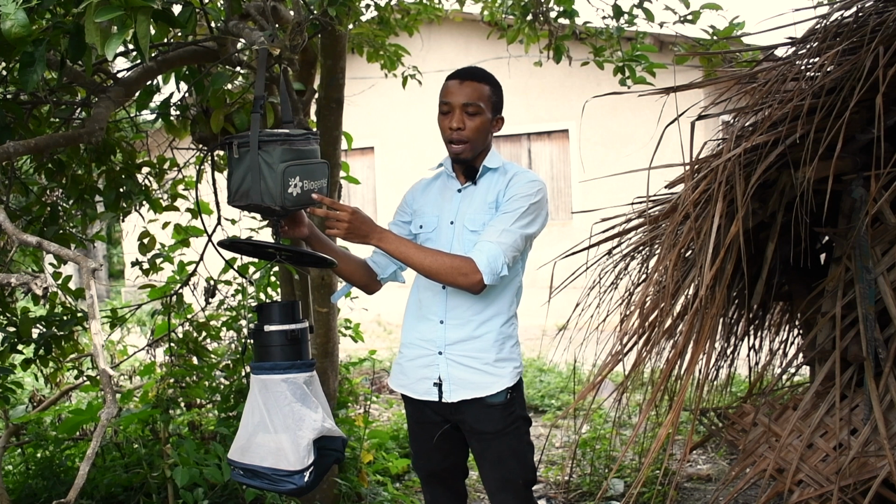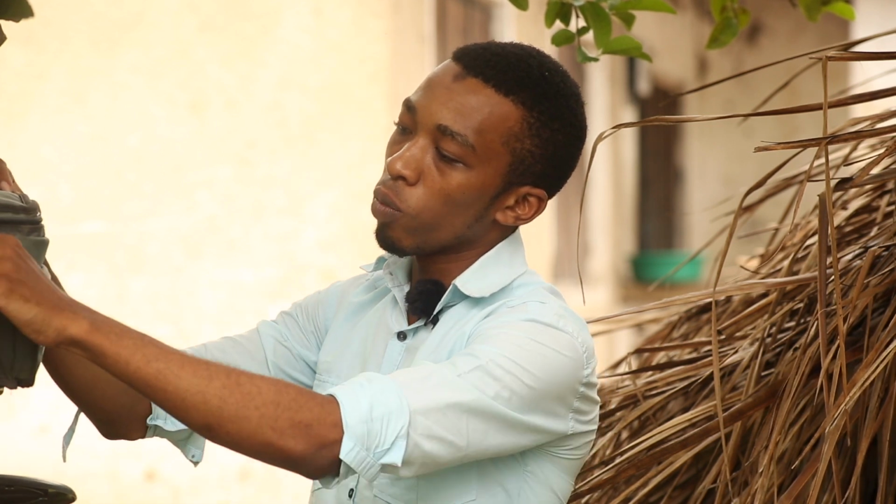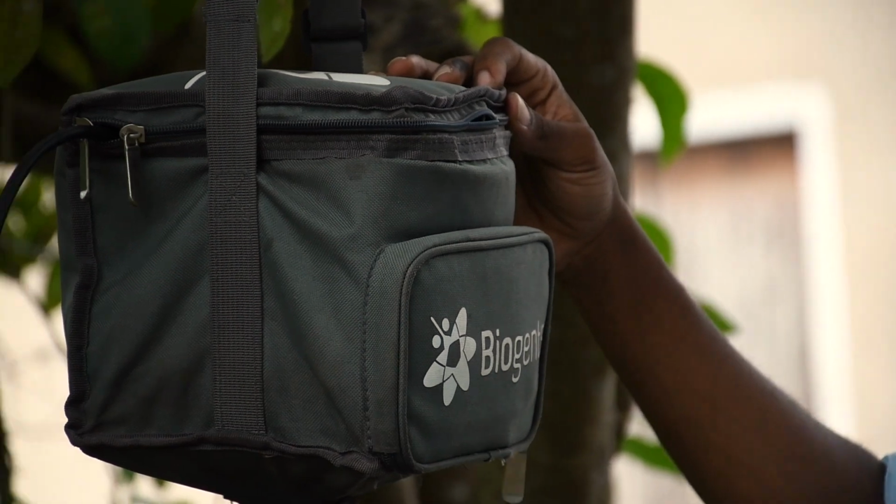This is the BG trap. The BG trap consists of many components. We have the bag right here, which we use to store the carbon dioxide generator, and the tube, which then transfers the carbon dioxide to the trap door.